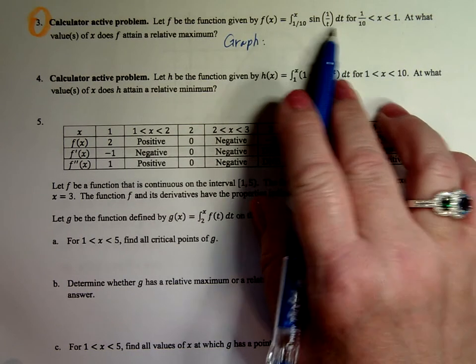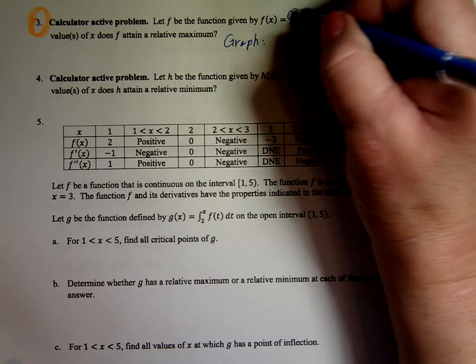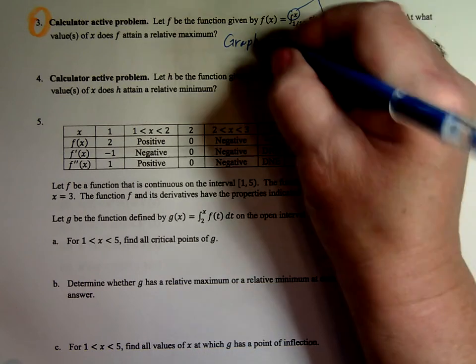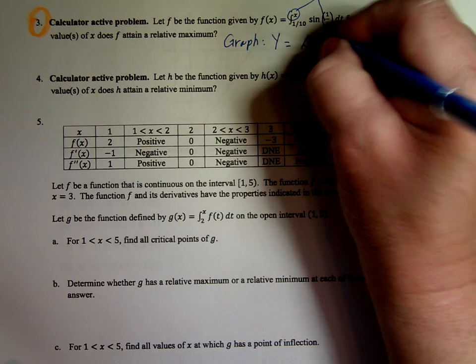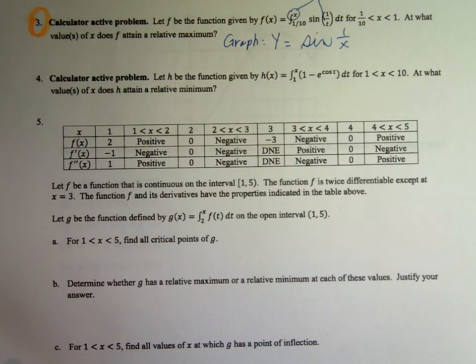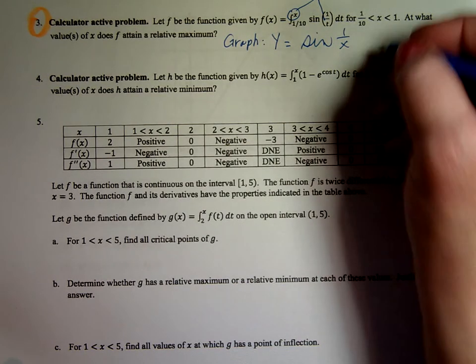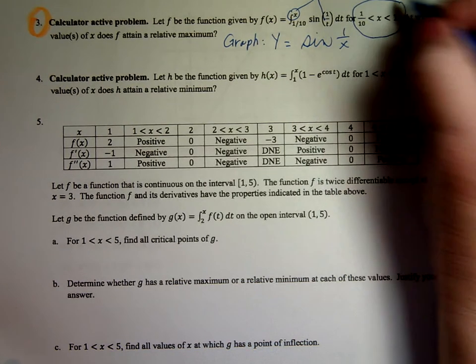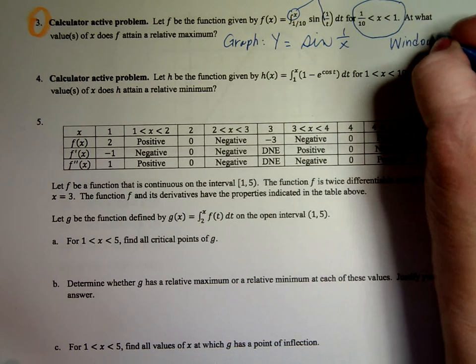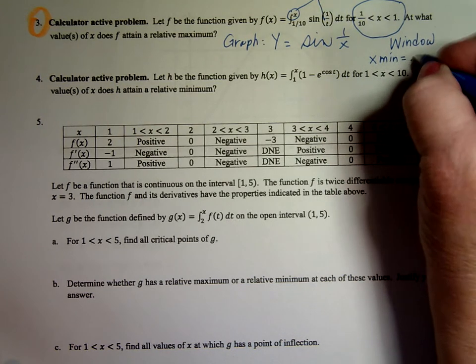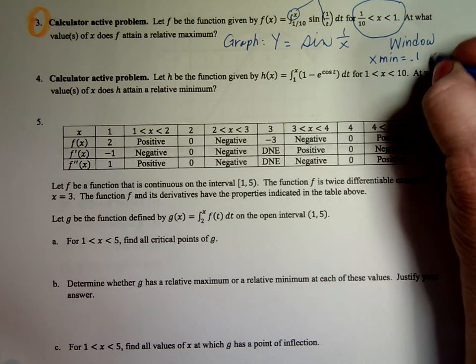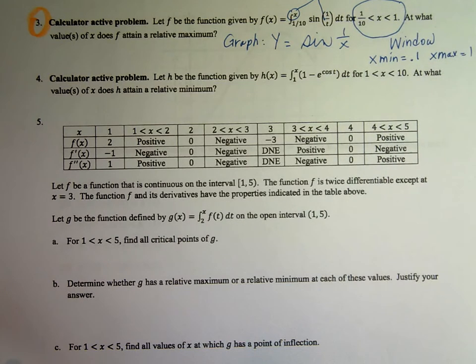Well, remember you take whatever this top bound is and you put it in for the t. So really what you're graphing is y equals the sine of 1 over x when you replace the t with the x. That's not bad to put in your calculator. But you want to realize that this should be your window: x min being 1/10, 0.1, and your x max being 1. So limit your window so it makes your life a little bit easier.